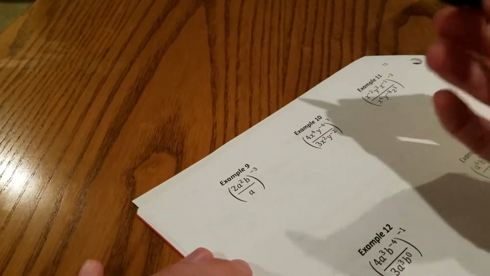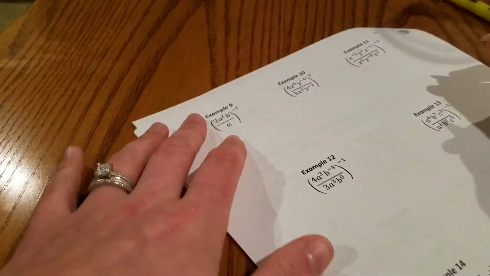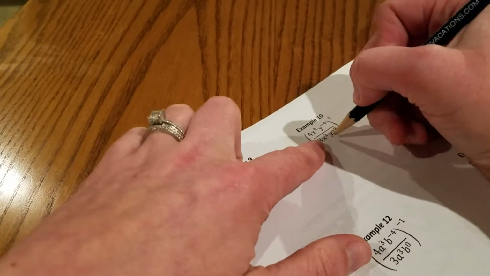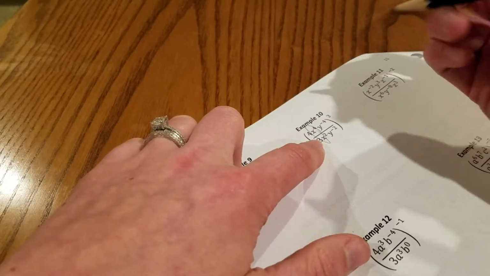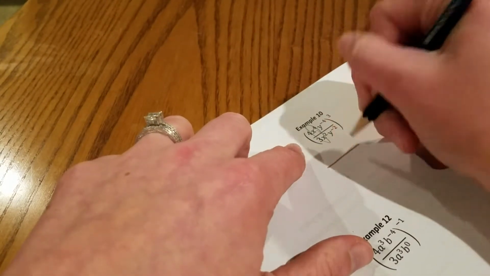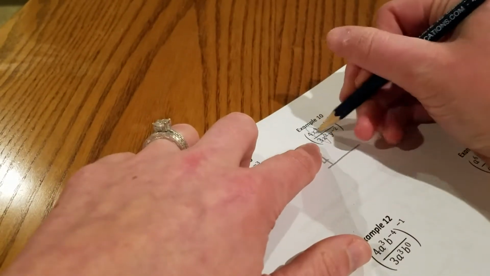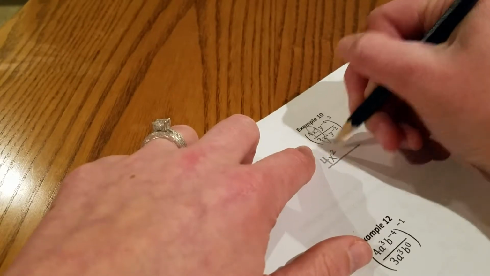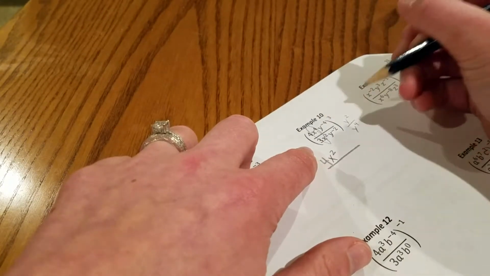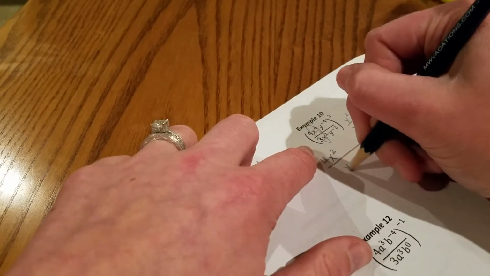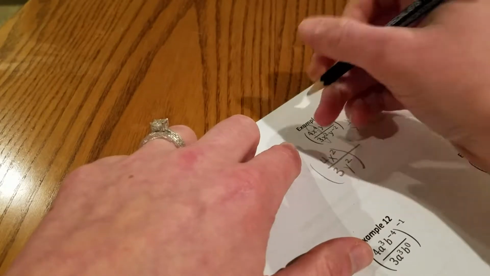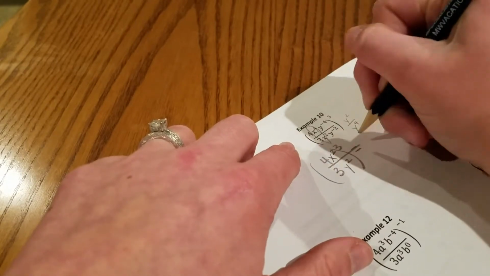So, following that process, let's do example number 10. So, noticing here's my x's and here's my y's. So, I'm going to have 4 x's are going to end up on the top. If I switch these around, I'm going to get y squared over y to the 4th. They're going to end up on the bottom with y squared, and 3 is going to stay down there. This is all raised to the 3rd power.